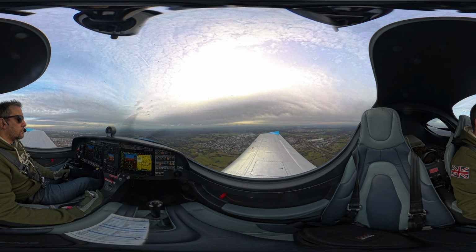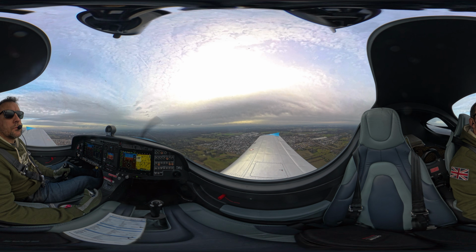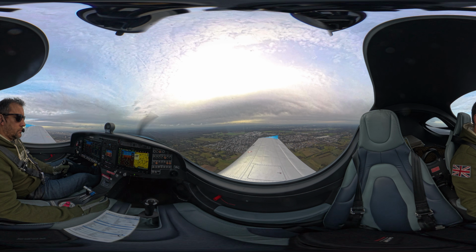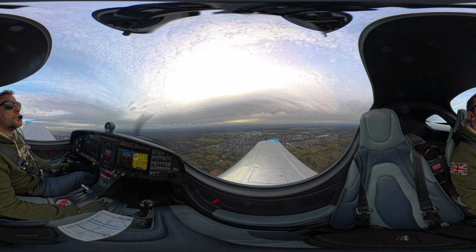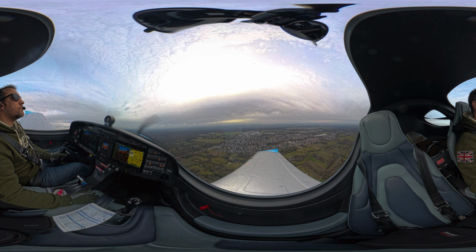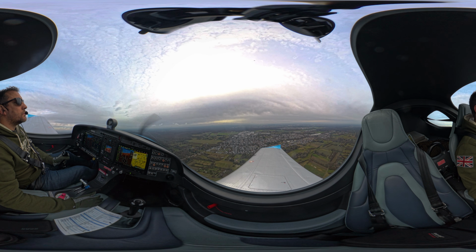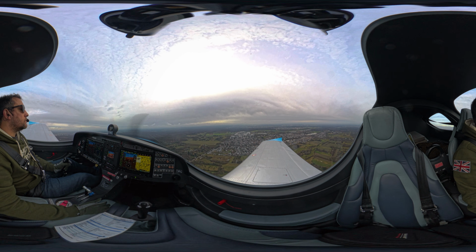Time to prepare for landing. We turn the fuel pump on, the carburetor heat on, and reduce power while maintaining altitude. If we reduce power and maintain altitude, the only variable we are bargaining is speed.